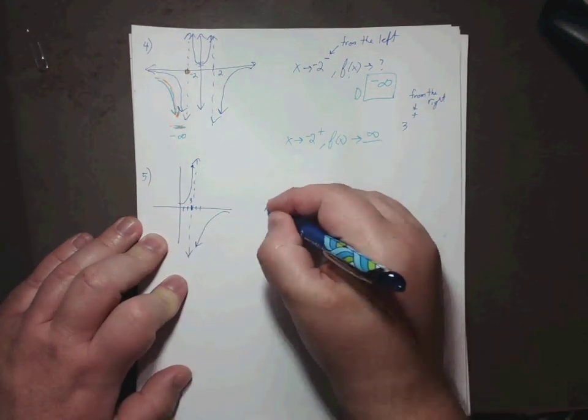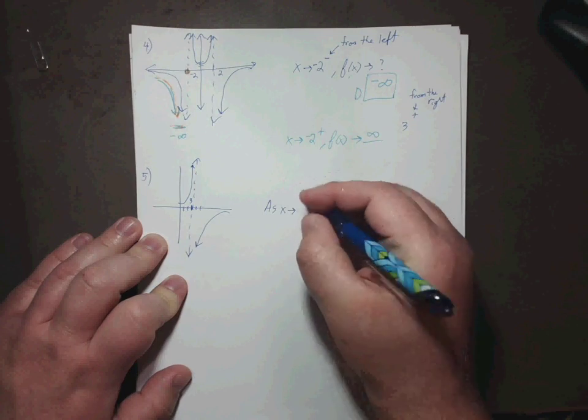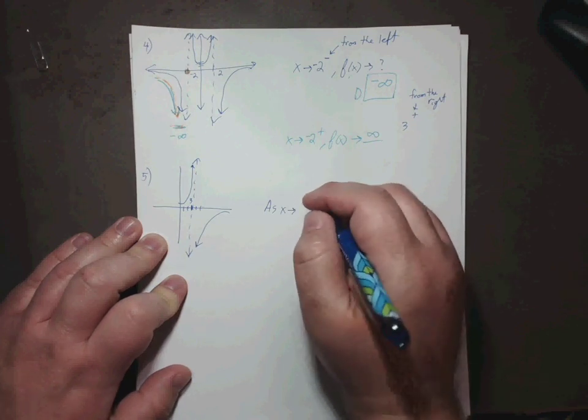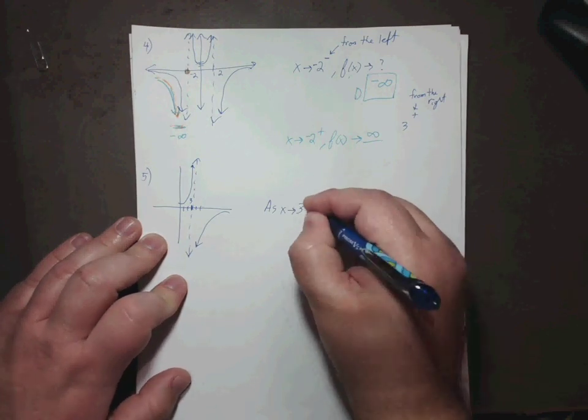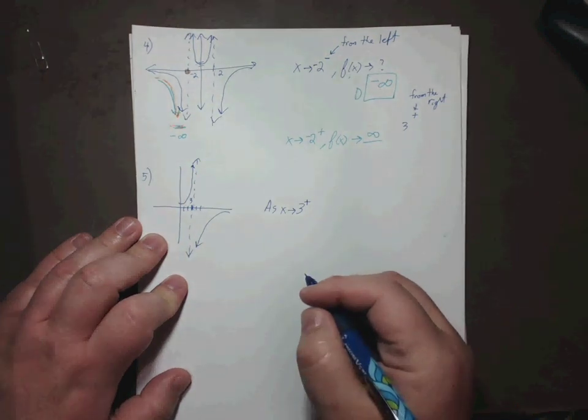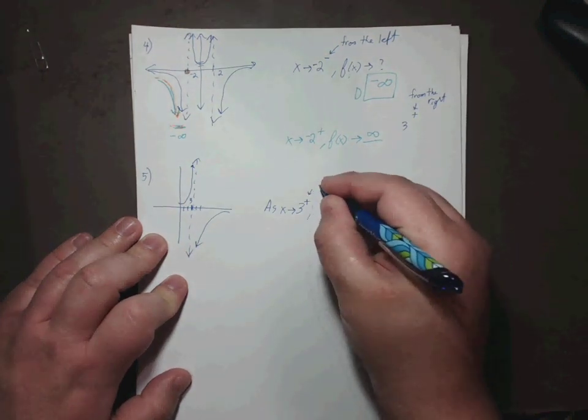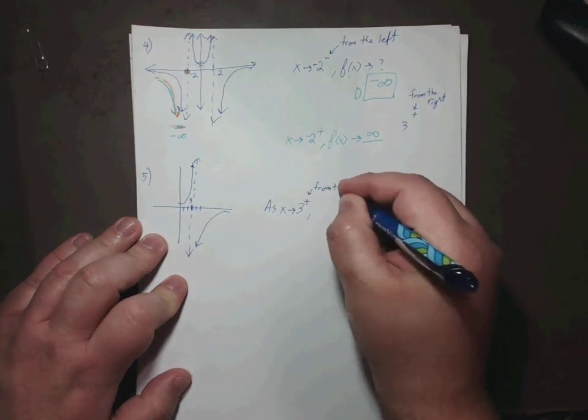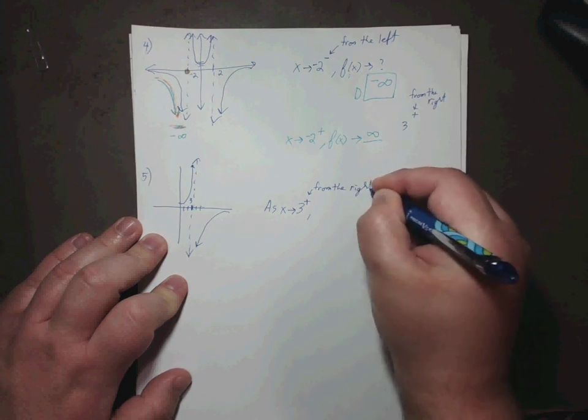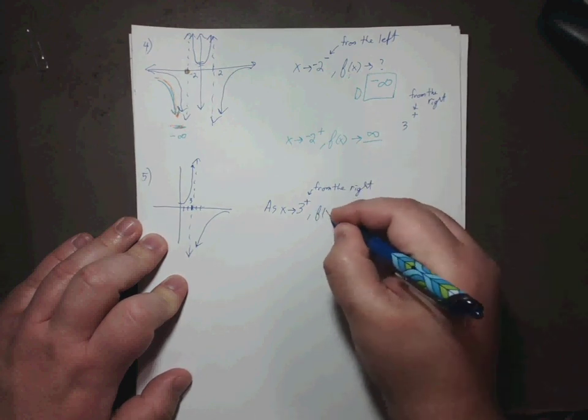So what we're looking at, as x approaches 3 from the right. Okay, again, that means from the right. What does f of x approach?